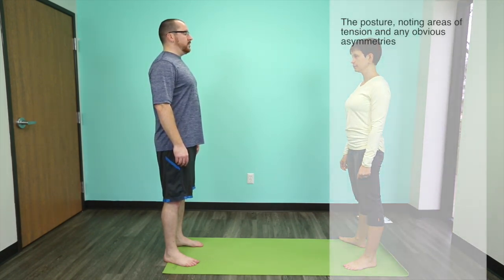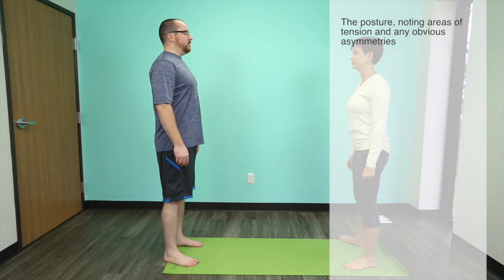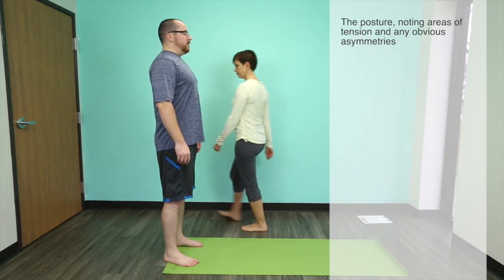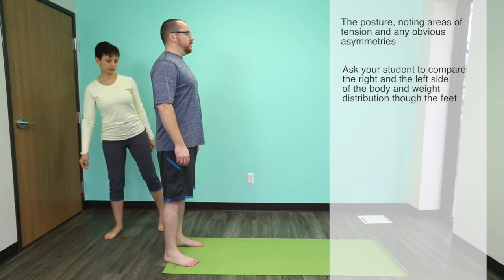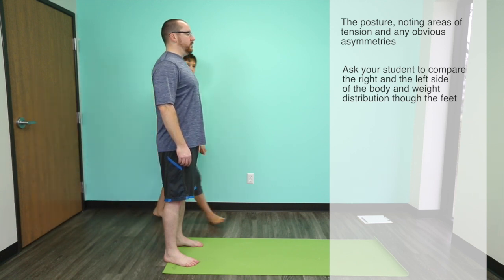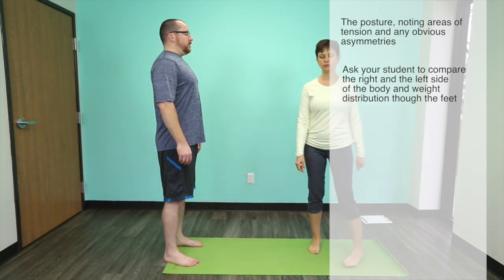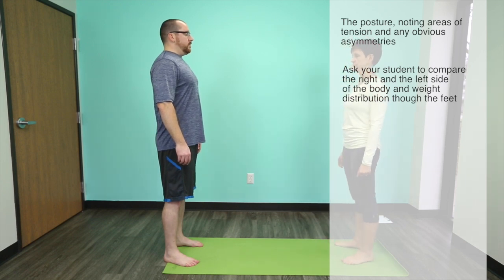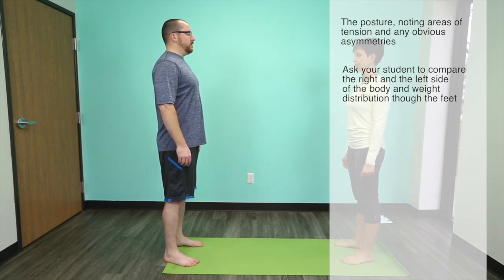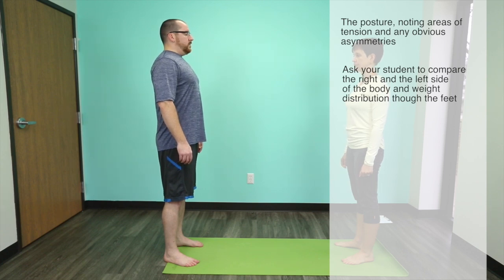Observe the posture, noting areas of tension and any obvious asymmetries. Ask your student to compare the right and the left side of the body and weight distribution through the feet, first mentally and then out loud. Note if it matches with what you observe.